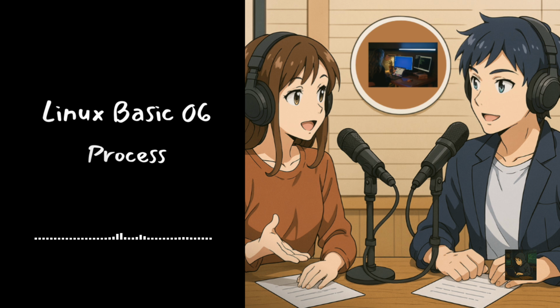Here's the thing. Each process has a unique identifier called a process ID, or PID for short. Think of it like a tag the system uses to keep track of each and every program. It's essential for managing them. So if I want to see every single process running, not just the ones in my current terminal.